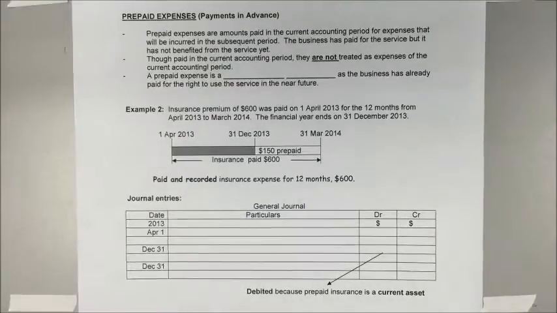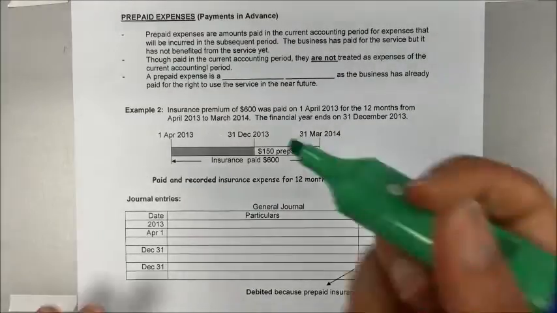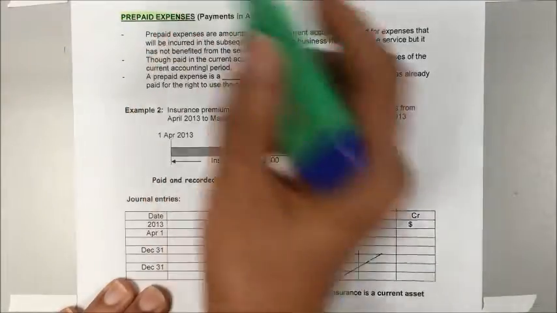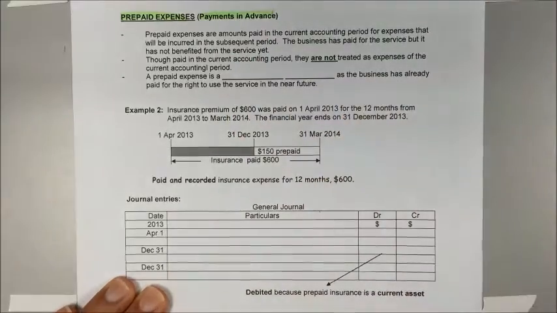In the previous part of the video, we have seen what we should do to adjust for expenses that have been incurred but have not been paid. In this section, we will see what are the adjustments that we need to do when the business pays up the expenses in advance, meaning the business pays more than what they are required to pay for the accounting period. These payments are called prepaid expenses, or what we call payments in advance.